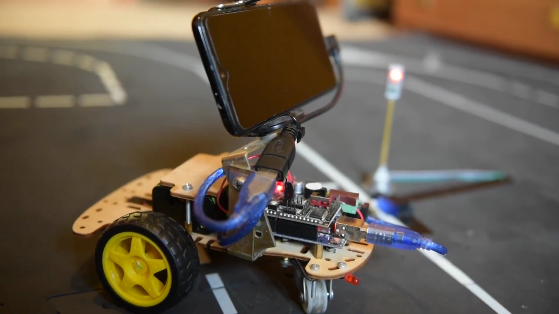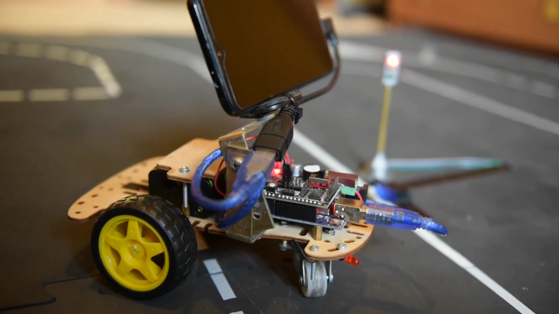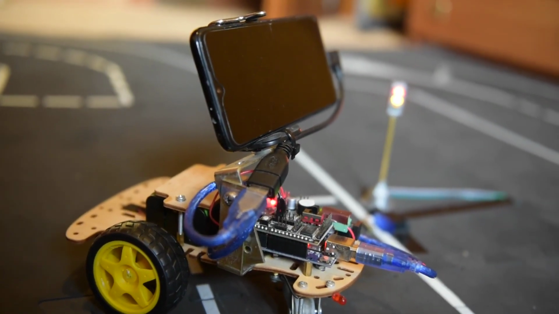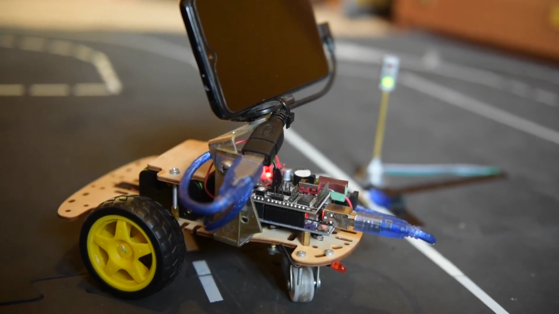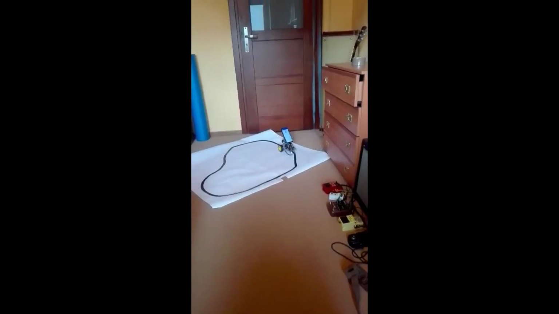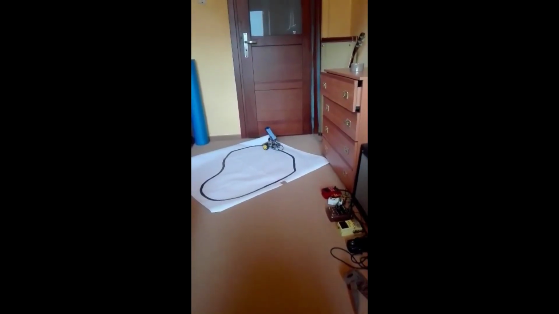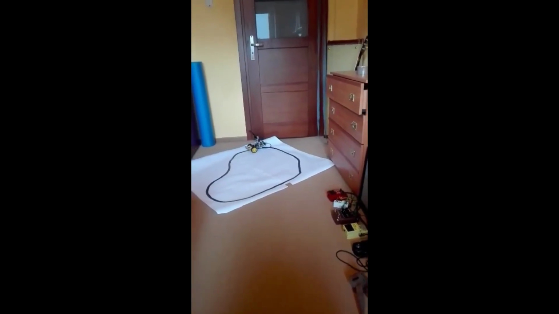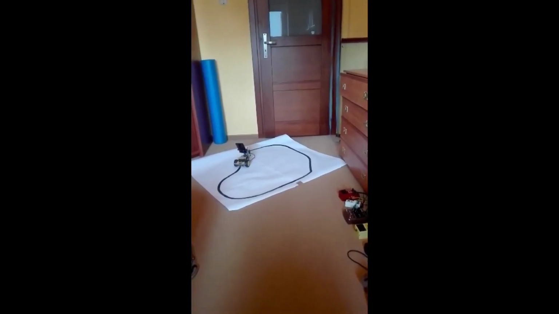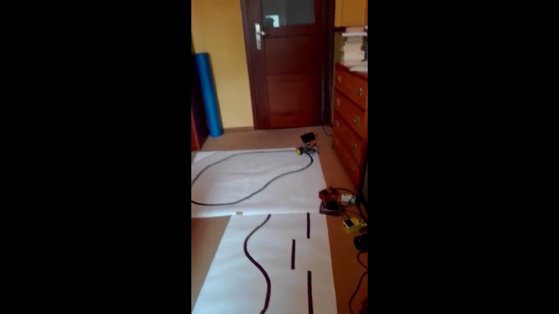Hi, in this video I will present to you a self-driving car that I've made using neural net. I will discuss the current state of the project, some of the features I've implemented in the car, and I will show what it is capable of right now. Later I will discuss some of the drawbacks of my approach and possible ways to further develop and improve the project.